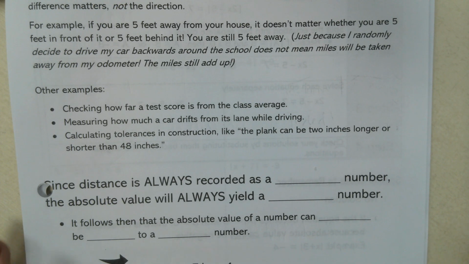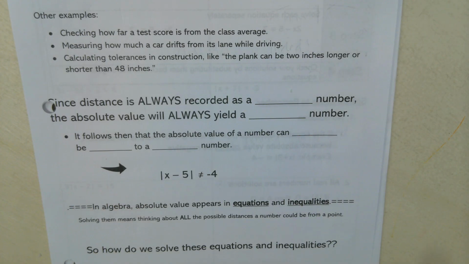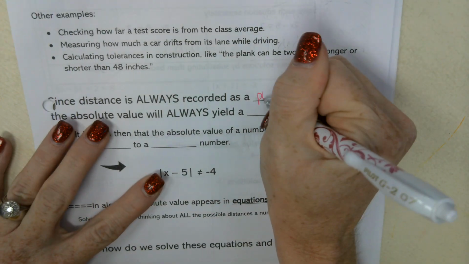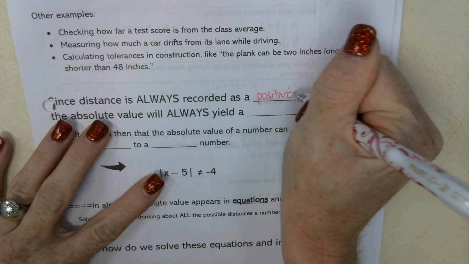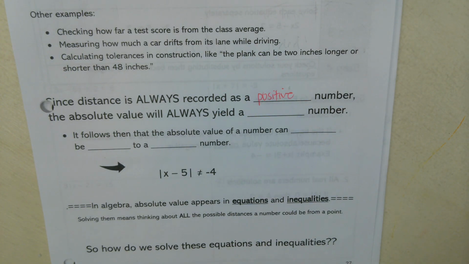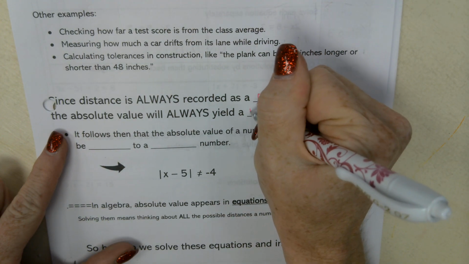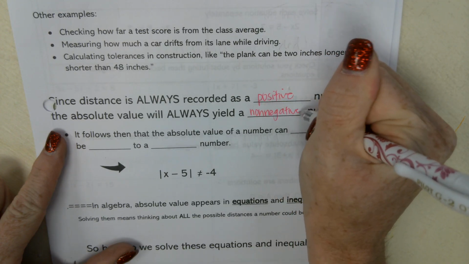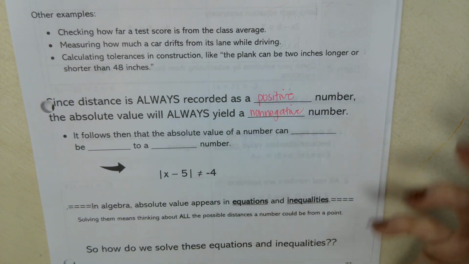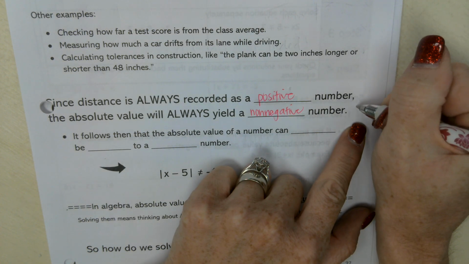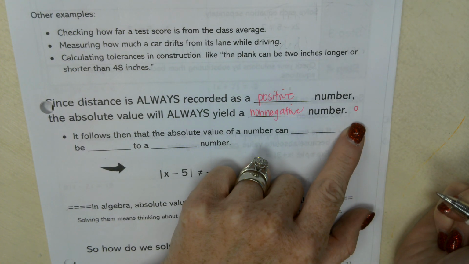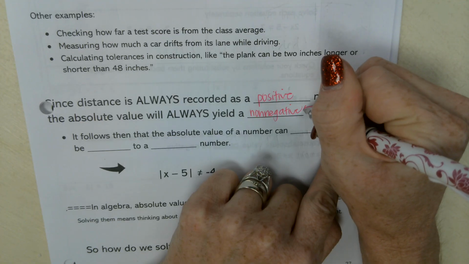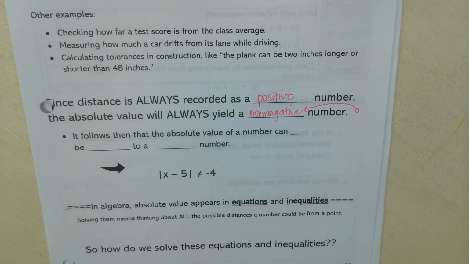It happens, right? Okay. So, since distance is always recorded as a positive number, the absolute value will always yield a non-negative number. Now, I say non-negative here because 0 is included, okay? 0 itself is neither positive nor negative. So I can include 0 there.